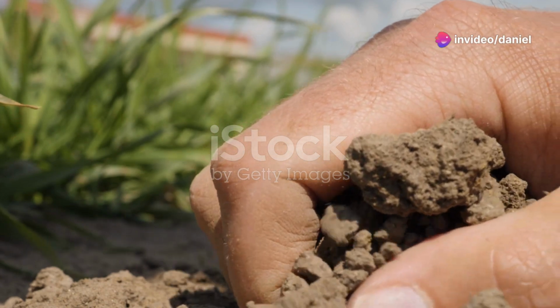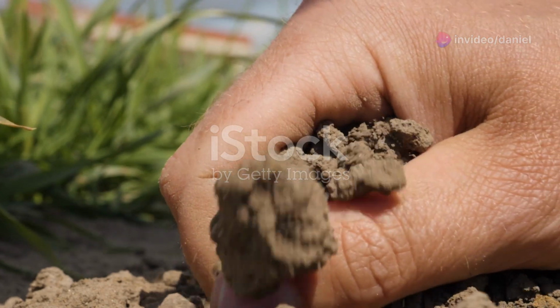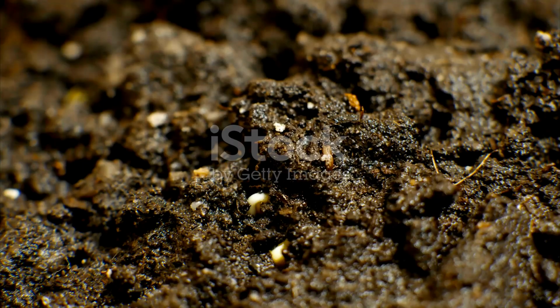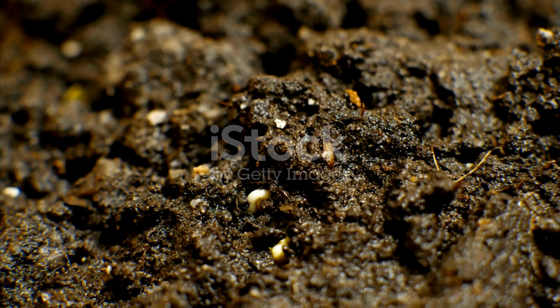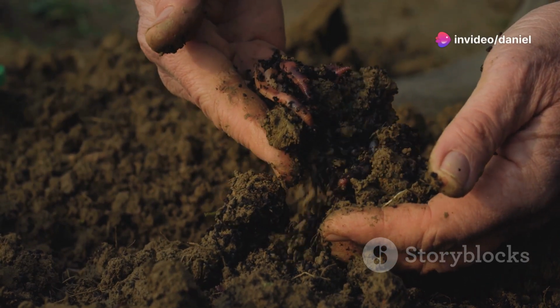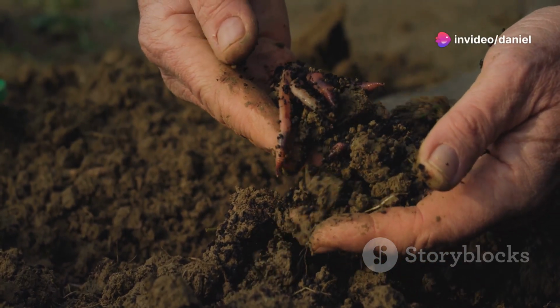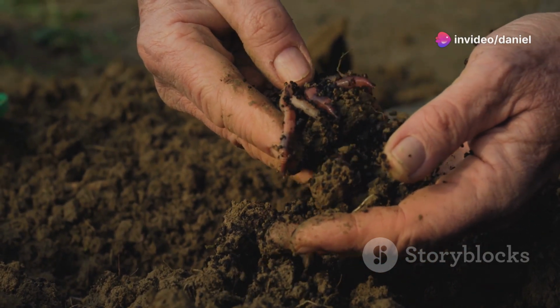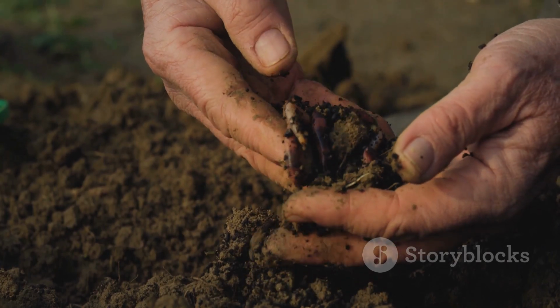Soil composition significantly influences the availability and uptake of nutrients by plants. The primary components of soil are minerals, organic matter, water, and air. Soils can be classified into various types based on their texture, such as sandy, loamy, or clayey soils, each with distinct properties affecting nutrient availability.